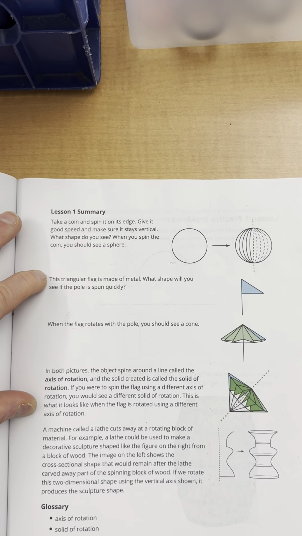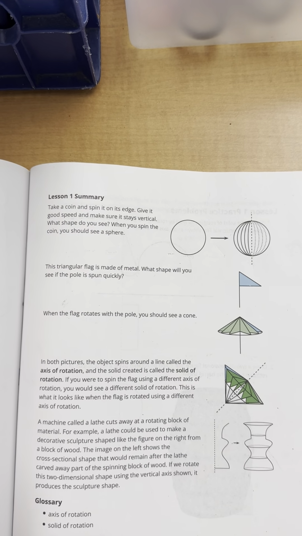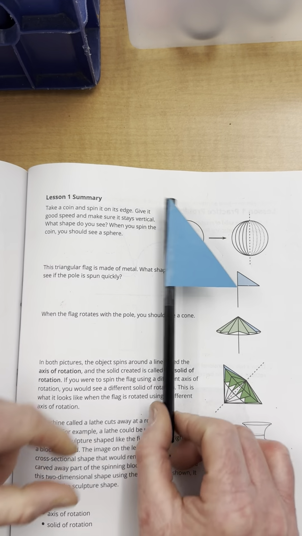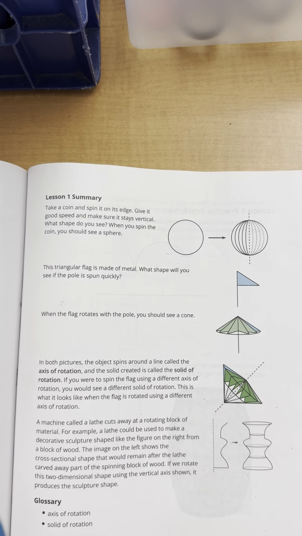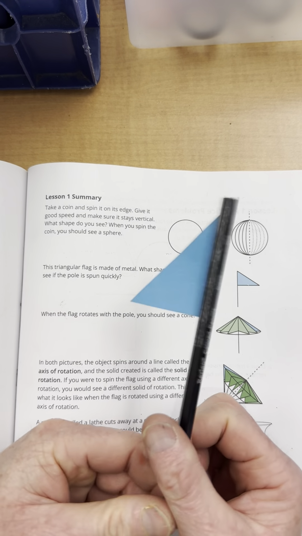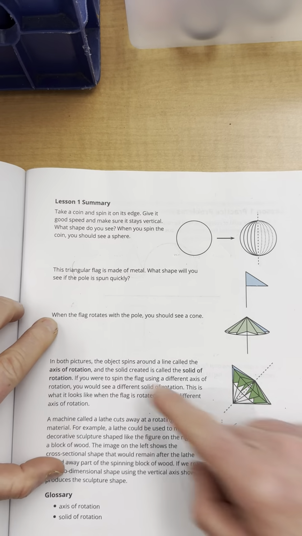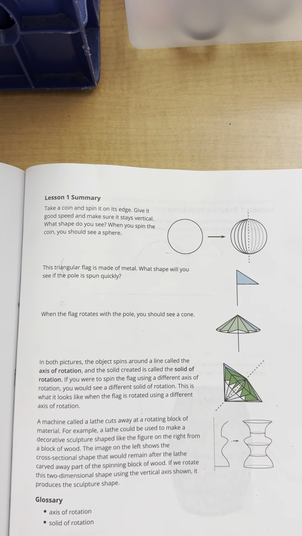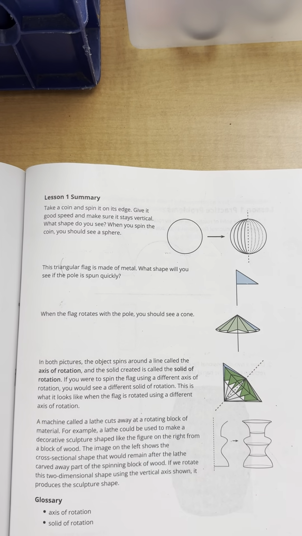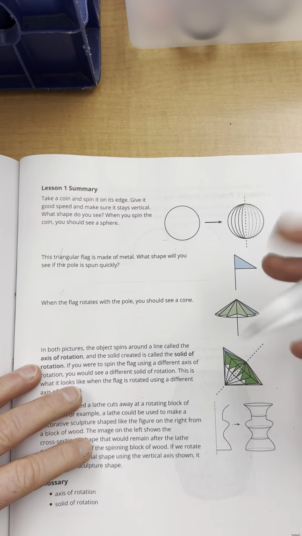This triangular flag is made of metal. Whoa. Looks almost identical to that. What shape will you see if the pole is spun quickly? You're going to see a cone. When the flag rotates with the pole, you should see a cone, which is cool because look at these individual triangles.